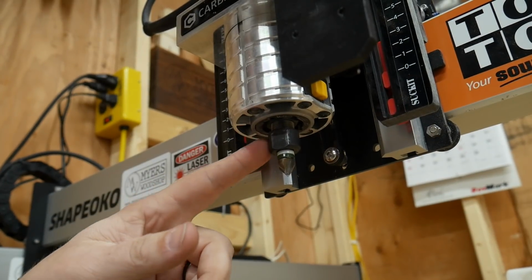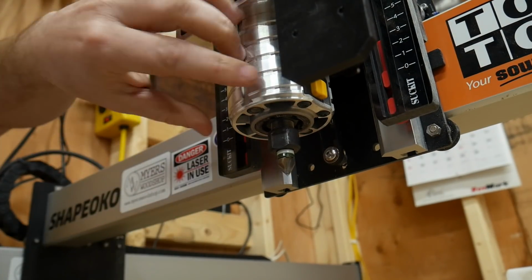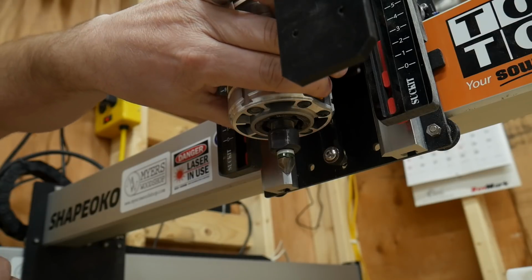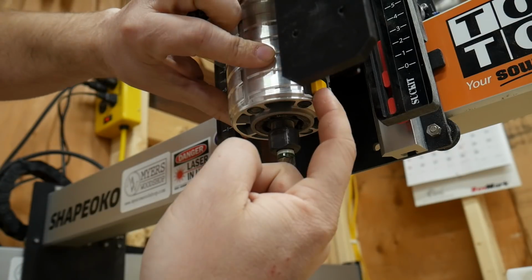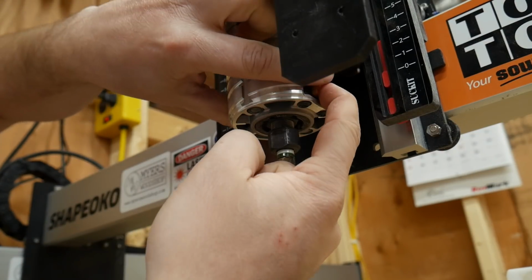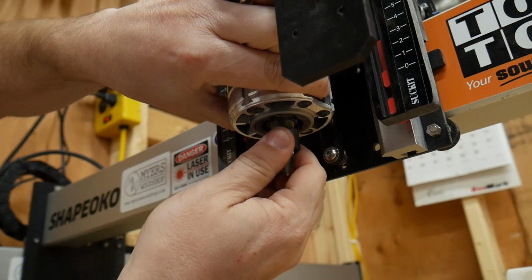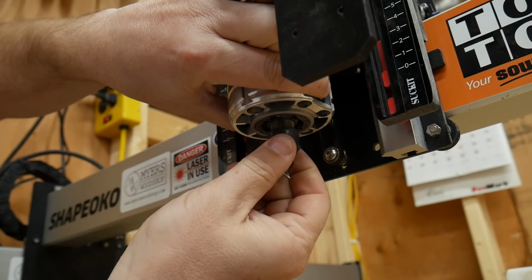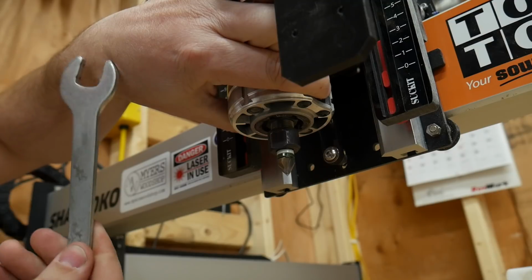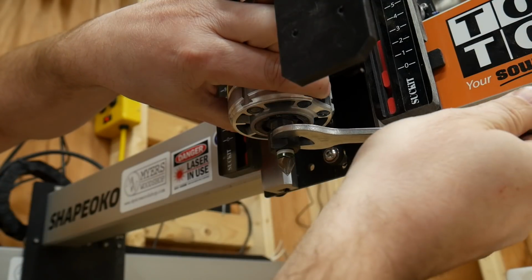And here is our collet. I have the DeWalt spindle, so it's going to look a little different if you chose the Makita. But over here on the side, we have the yellow button, and we push that in, and that stops the bit collet from spinning. We're going to take our wrench. We're going to put that in.